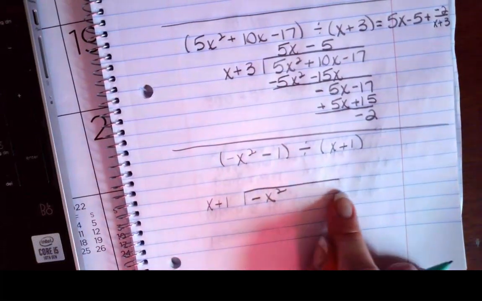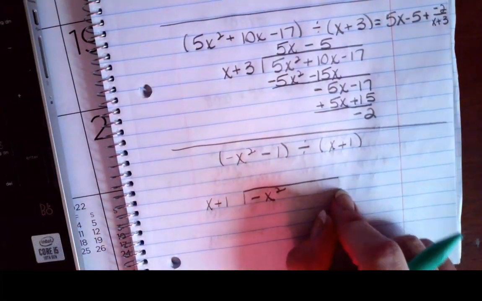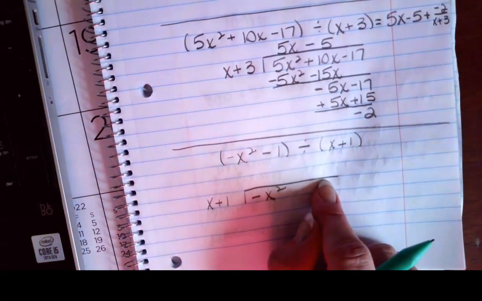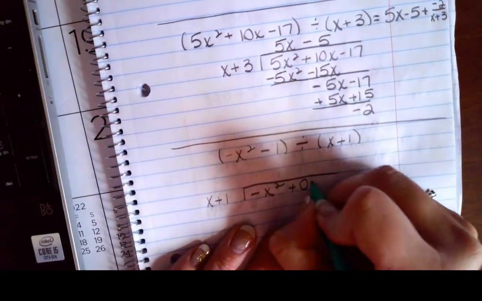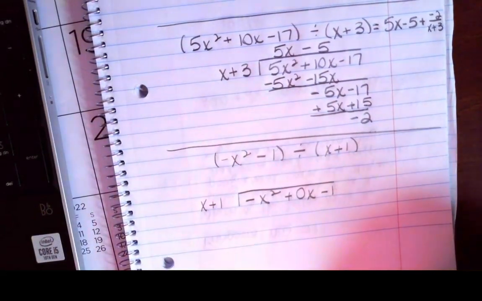Whatever goes inside, which is your dividend, whatever goes inside needs to be in descending order with no missing values. I don't care about the outside, I care about the inside. So I'm missing an x term, so I'm going to put a placeholder of no x's. Okay, and then I've got a minus 1.